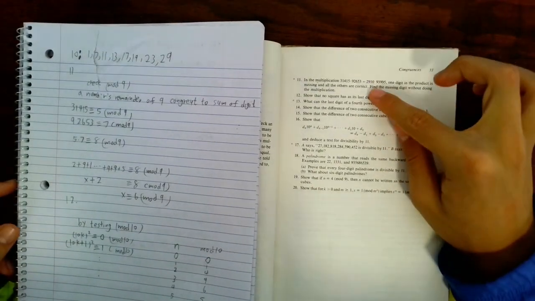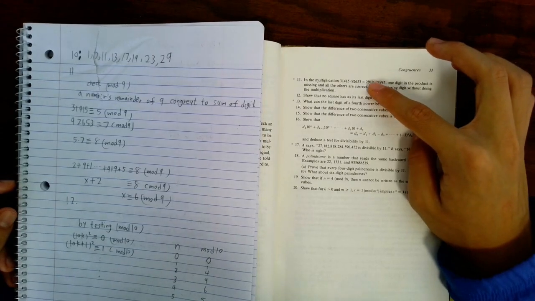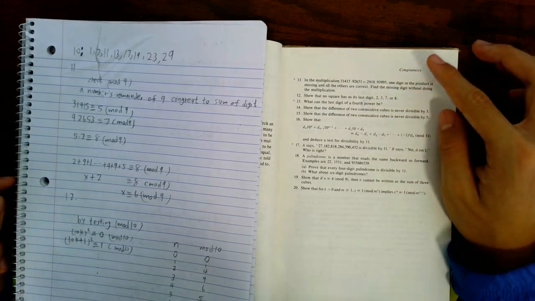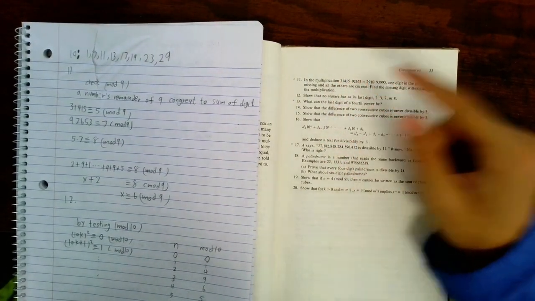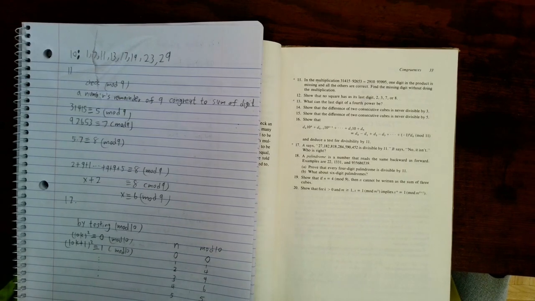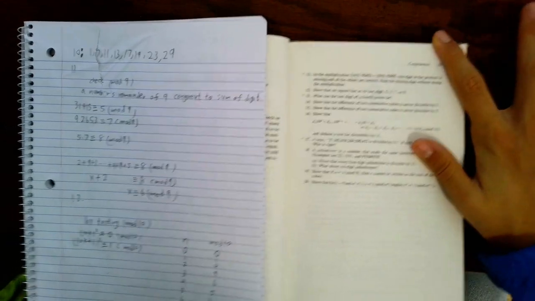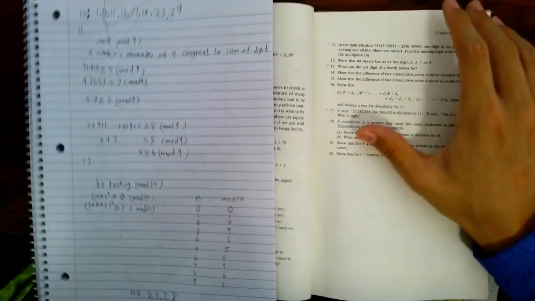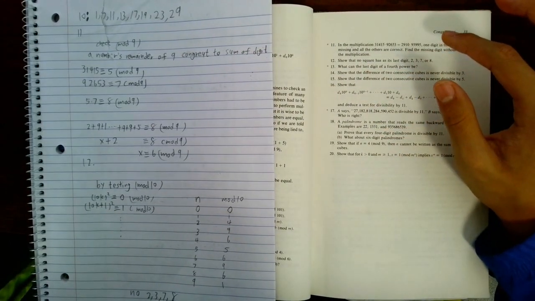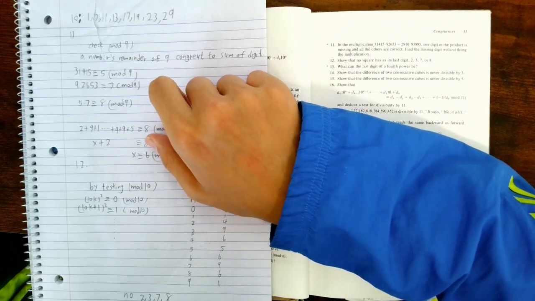Question number 11. We have a multiplication and the result has one digit missing, and we're going to figure out the number without actually calculating this multiplication. It's going to take a long time and effort, and there's a smarter way if we just want to know this missing digit. We know that those two numbers are equal, so they are congruent to each other under modulo 9.